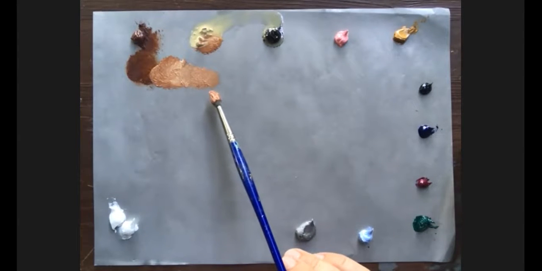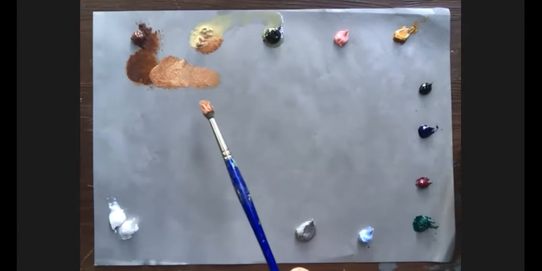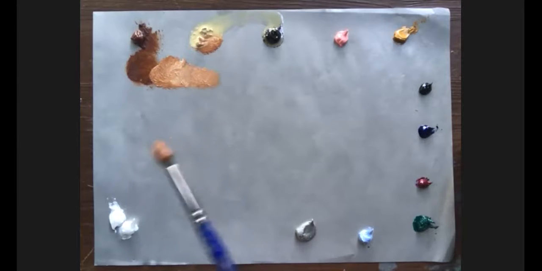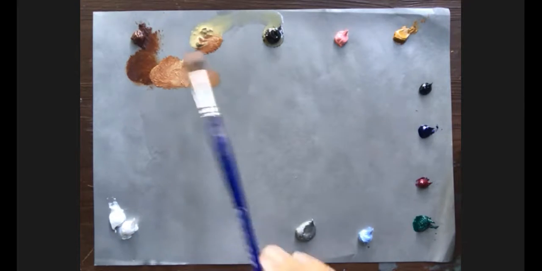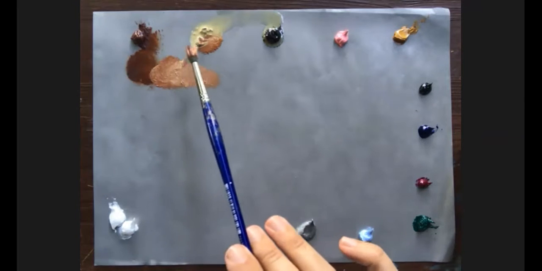So we highly recommend to simplify the formulas when you paint, because the more colors you add, the less clarity you're going to have, and it's much harder to remember what kind of formula you use. So start simple, 2, 3, 4 colors, that's it. For skin tone, these two are excellent combinations.